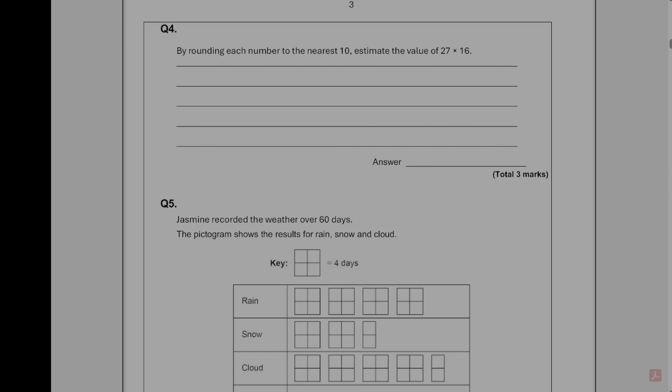Question 4. By rounding each of the numbers to the nearest 10, estimate the value of 26 times by 16. So again, like with the last one, to the nearest 10, 27 is going to be 30, and then 16 is going to be 20. So I'm going to be doing 30 times by 20. Well, 3 times by 2 would be 6, and then I need to include 2 zeros, so 600.